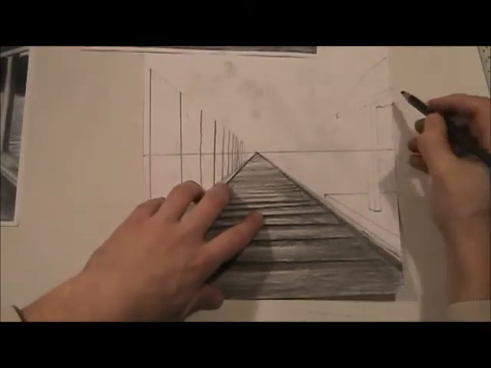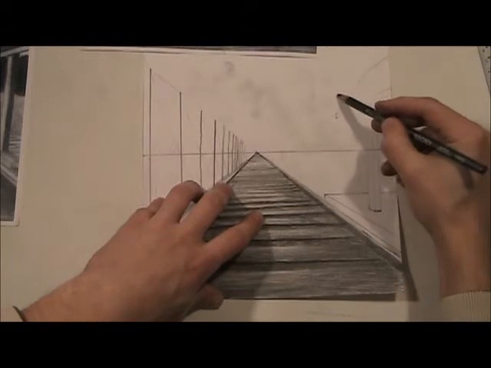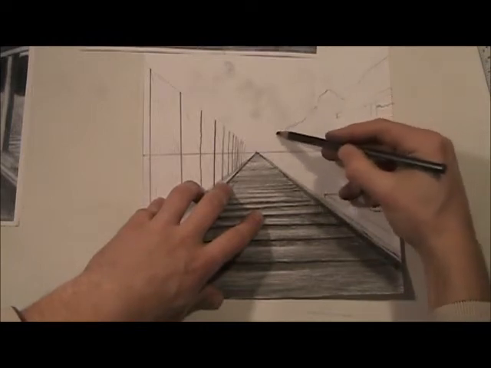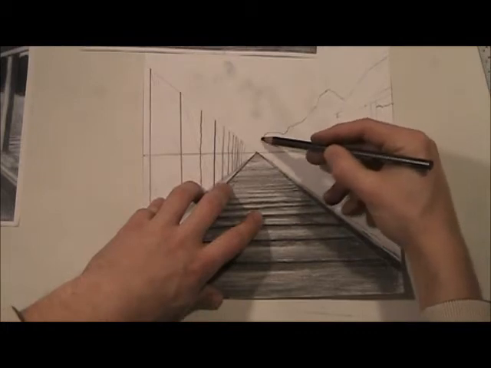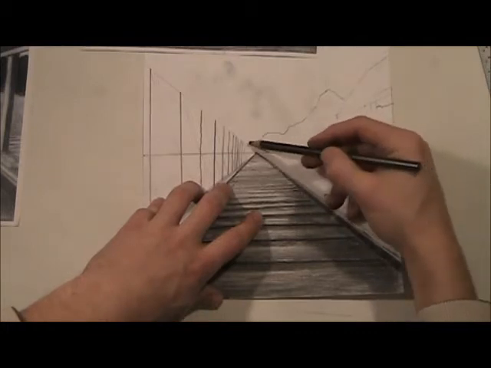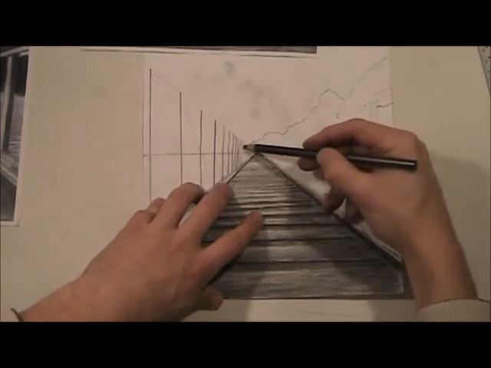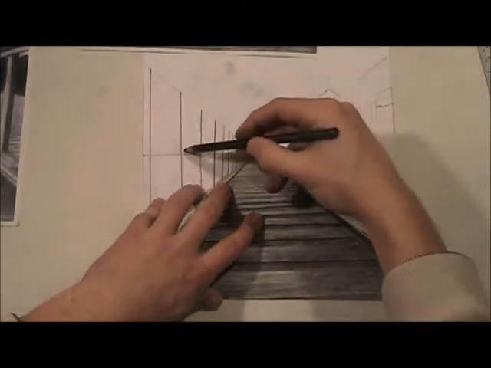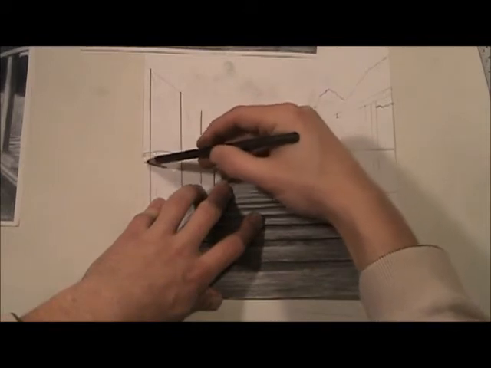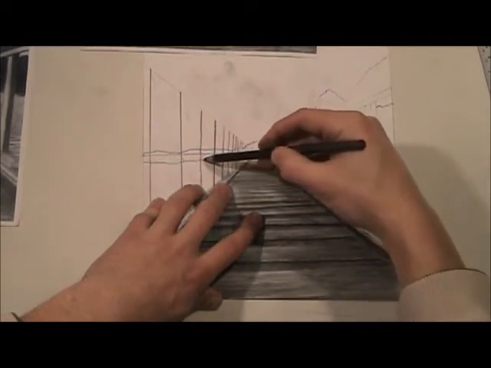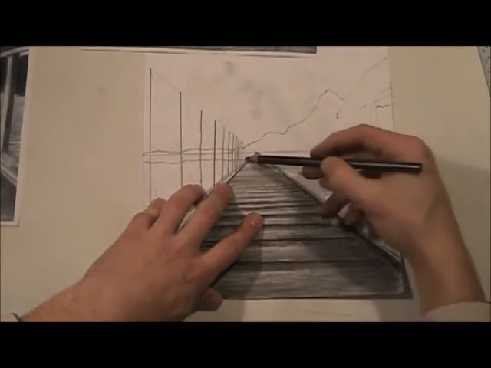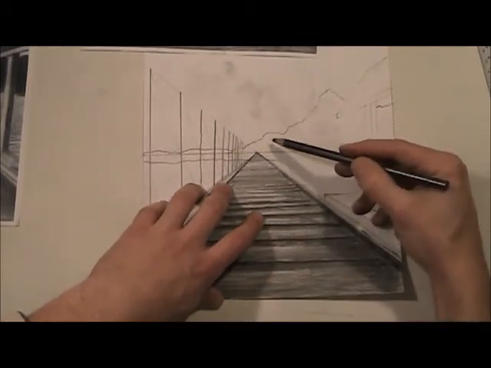You're just gonna kind of draw, not these perfect lines, but just draw this shape here. And then the tree line, you can see, cuts off the tracks about right here. Which is fine. I actually wanted to do that.